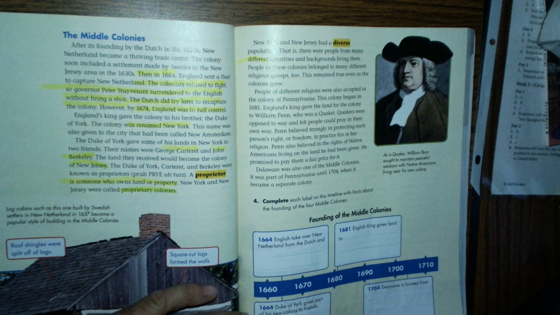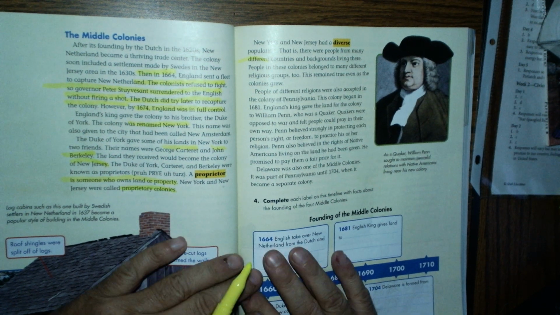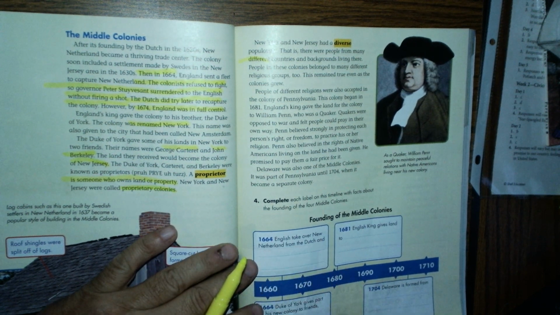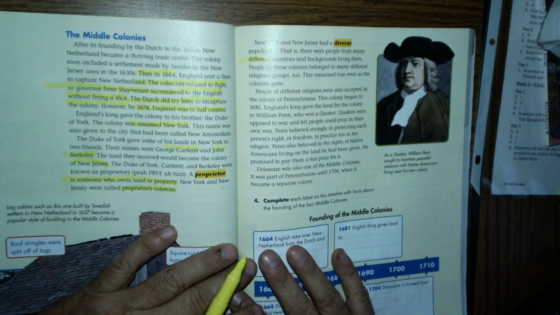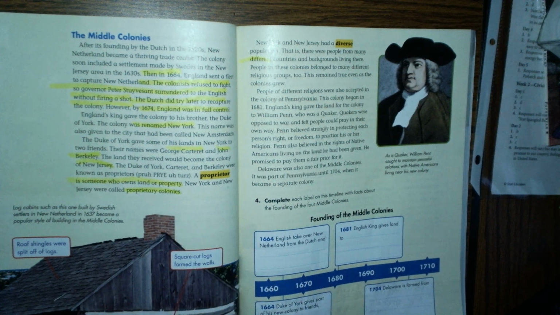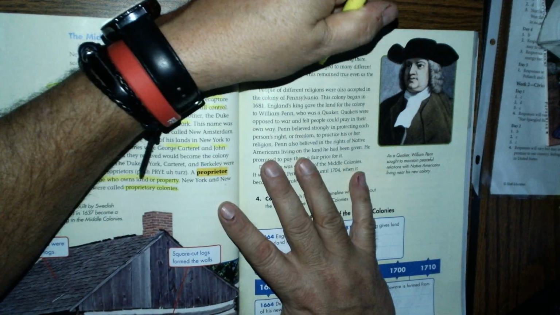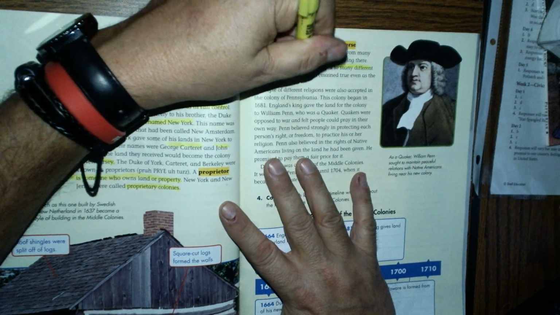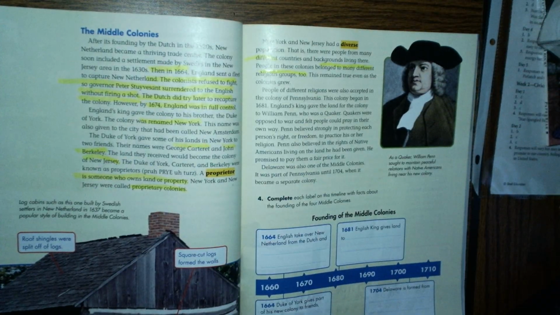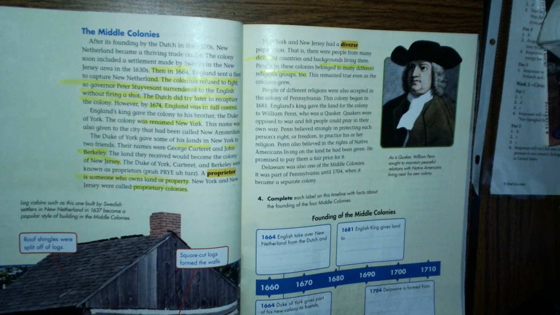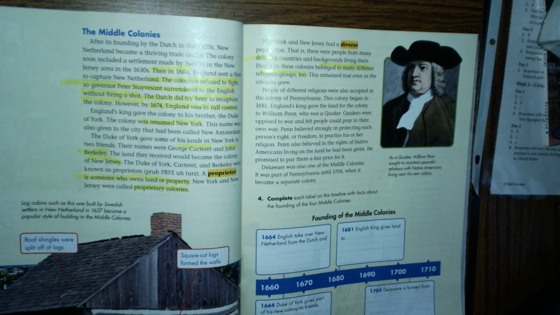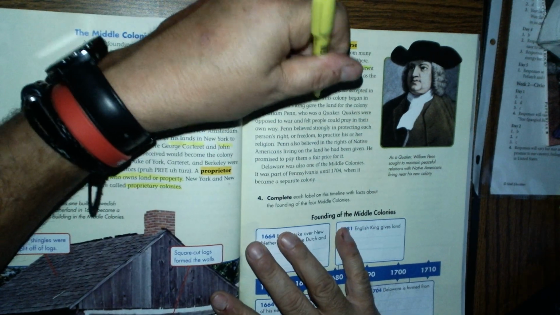All right, New York and New Jersey had a diverse population. That is, there were people there from many different countries and backgrounds. People in these colonies belonged to many different religious groups, which is huge. This remained true even as the colonies grew. People of different religions were also accepted in the colony of Pennsylvania.